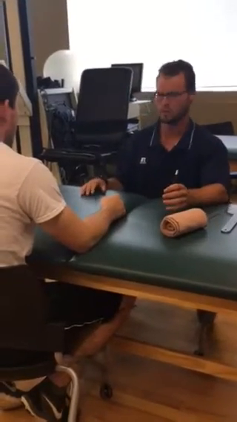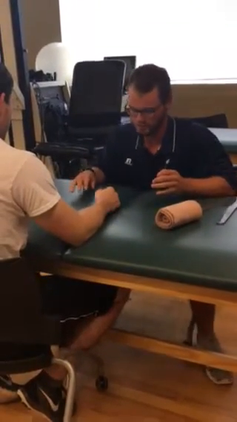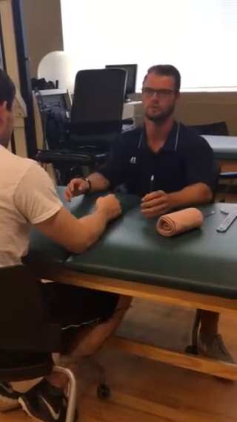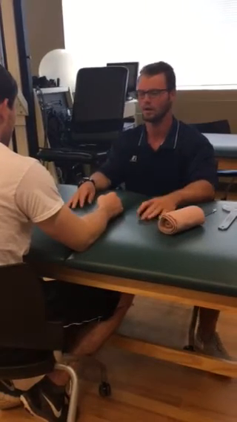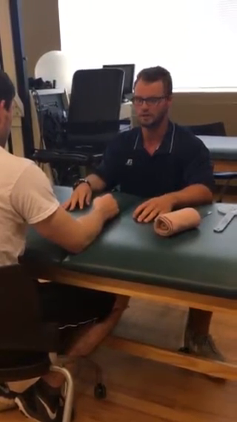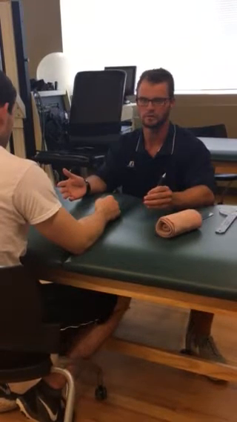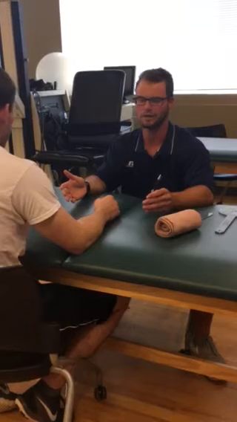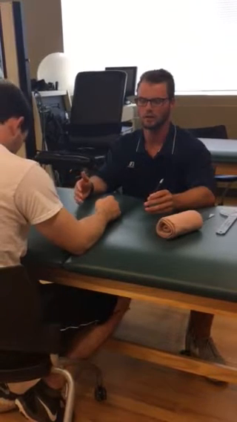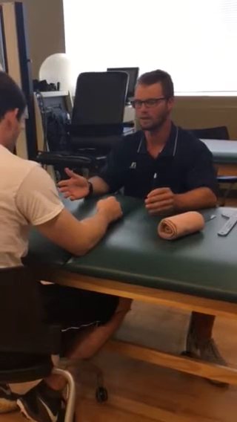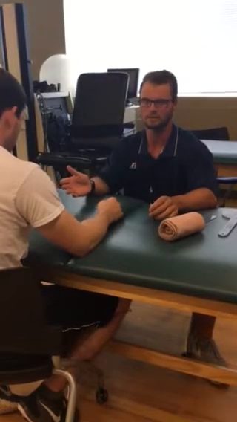Eval on the elbow. Just to start off with, to get the general history, you will first need to determine whether the pathology is acute or chronic. If it is an acute pathology, then you need to find the mechanism of injury, what causes the pain, what alleviates the pain. For chronic, you will need to find out how persistent the pain has been, how long it's been there, what activities cause the pain, what activities alleviate the pain.